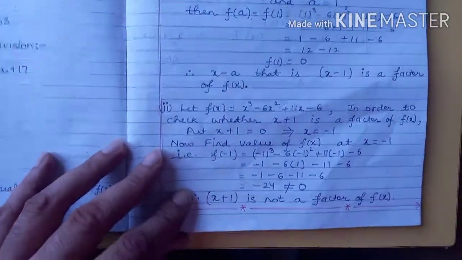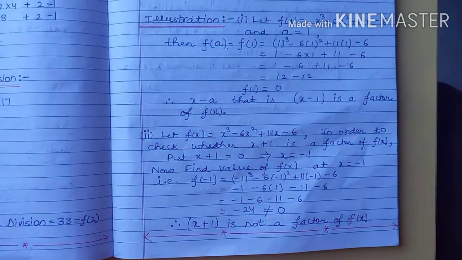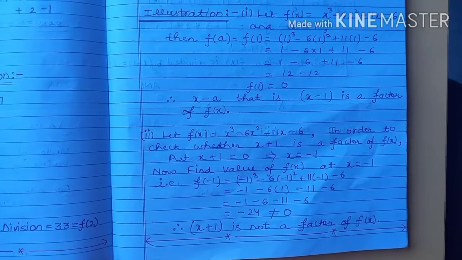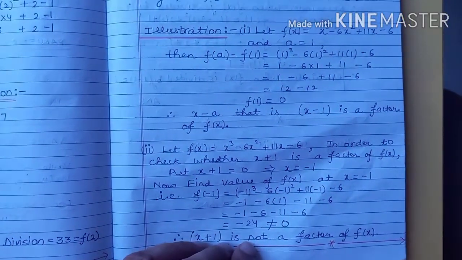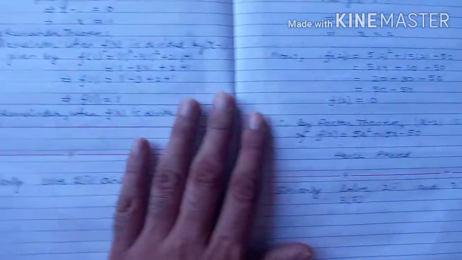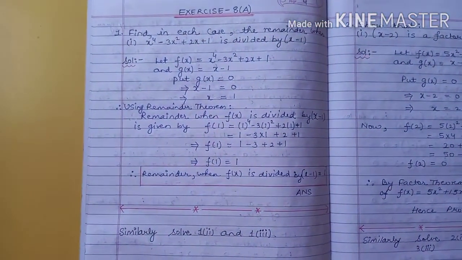Similarly, same polynomial for another linear polynomial x plus 1. Now here, if we put x equal to minus 1 in f(x), the answer is not equal to 0. So we can say that x plus 1 is not a factor of f(x). Now we shift to the questions of exercise 8a.